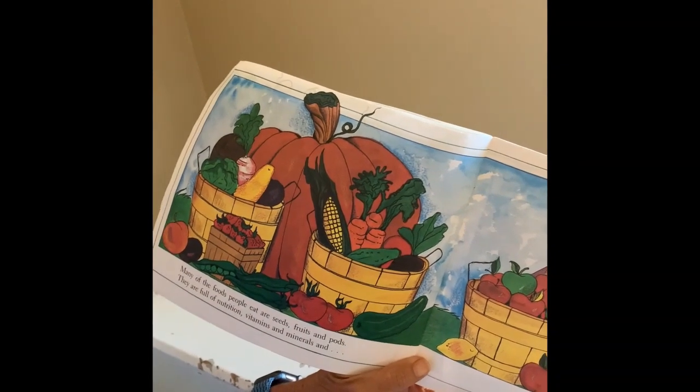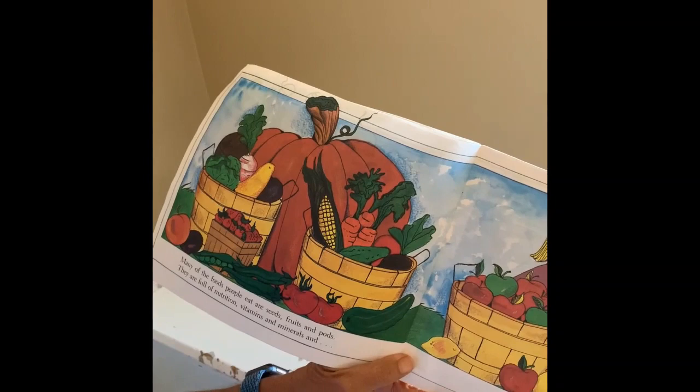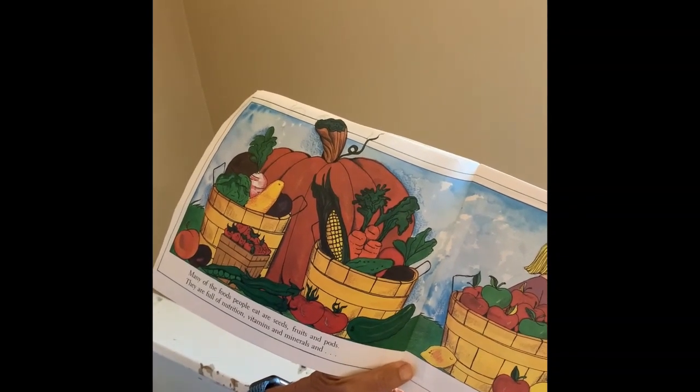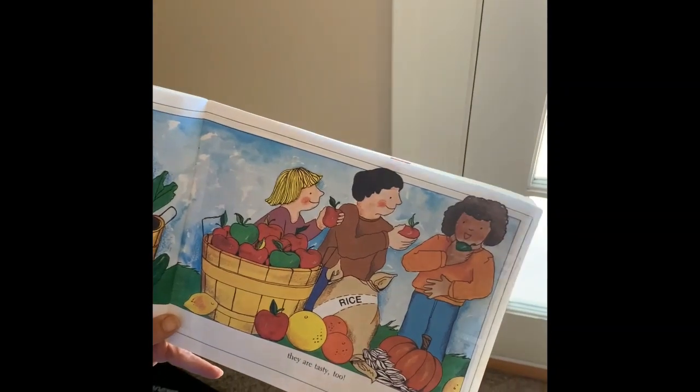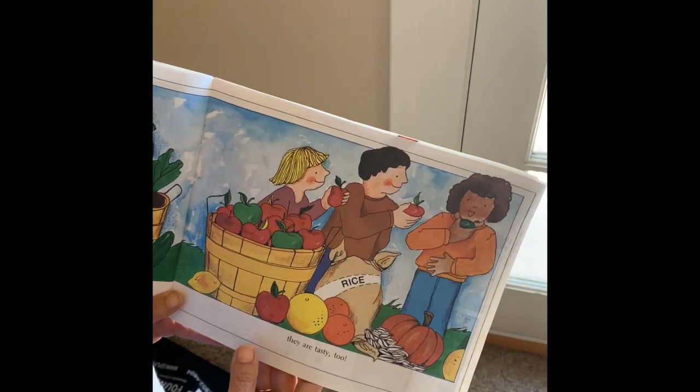Many of the foods people eat are seeds, fruits, and pods. They are full of nutrition, vitamins, and minerals, and they are tasty too. Look at those yummy apples.